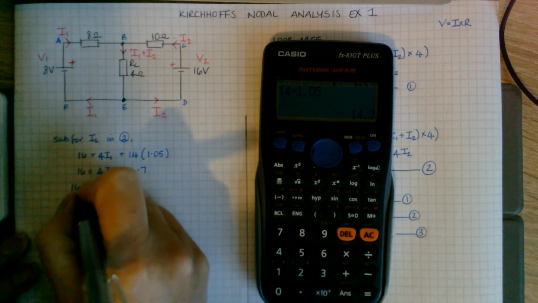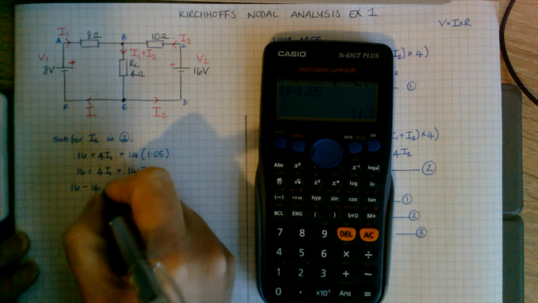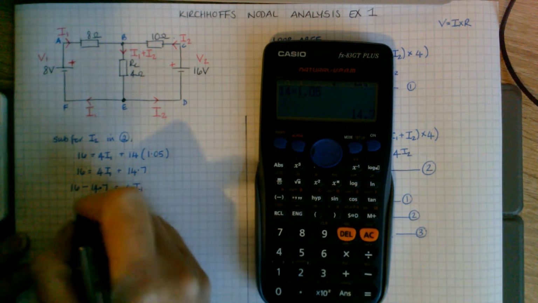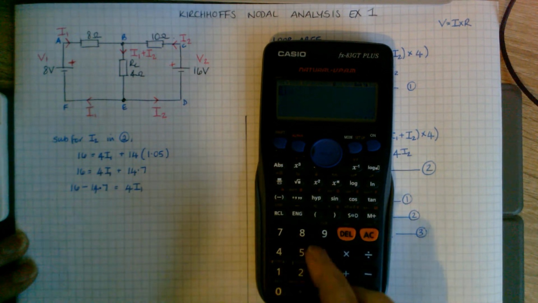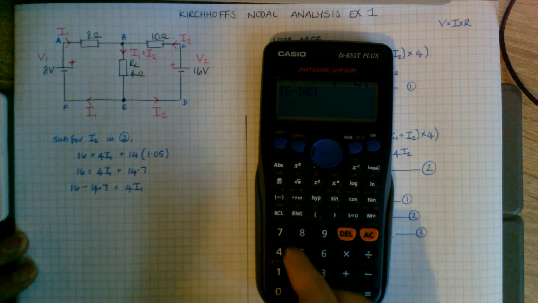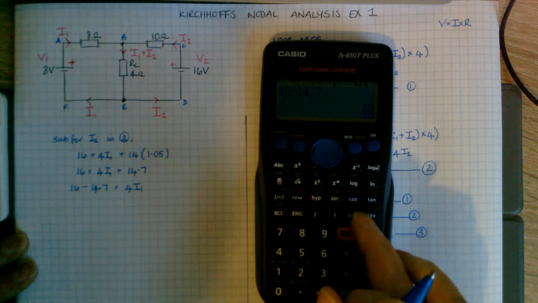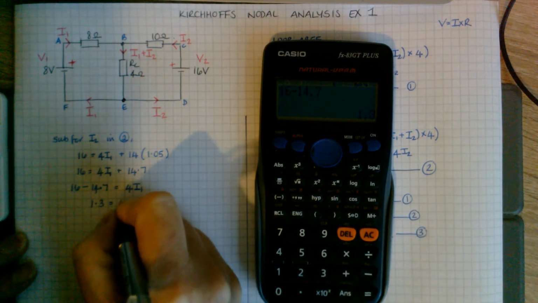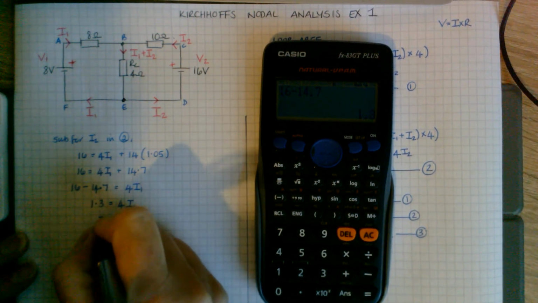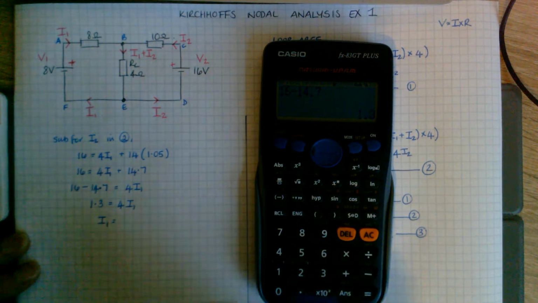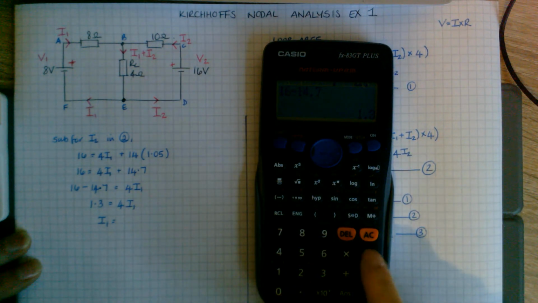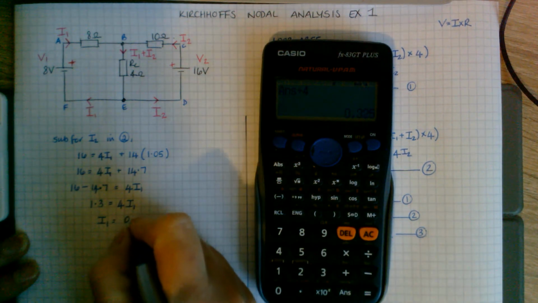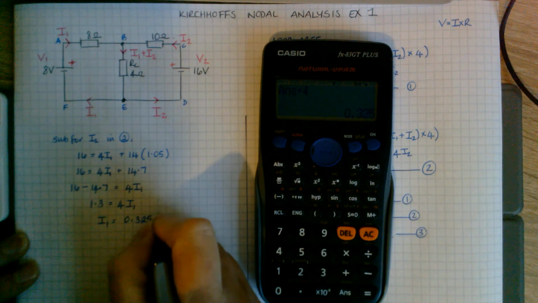Then I'm going to change sign with this one, going from being positive 14.7 to negative 14.7. So 1.3. And then simplifying that, taking the 4 over, goes from being a multiplier to being a divider. Gets me an I1 value of 0.325.